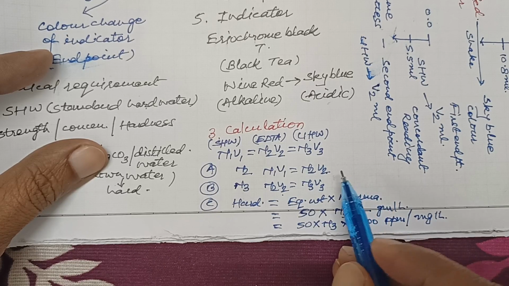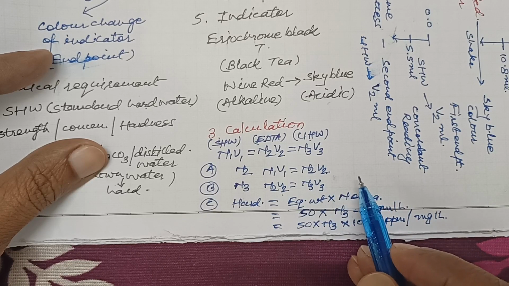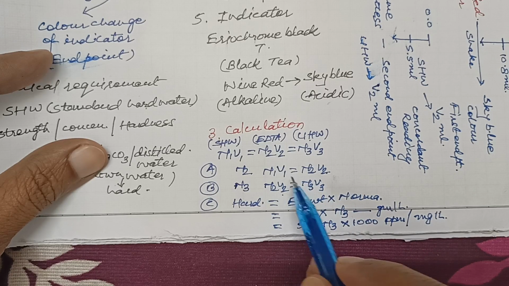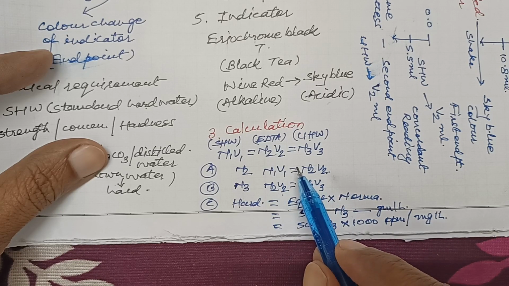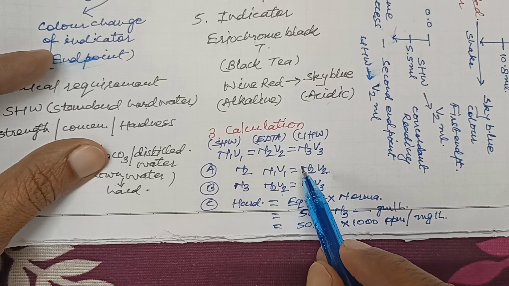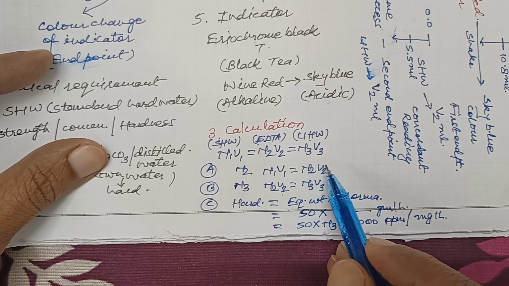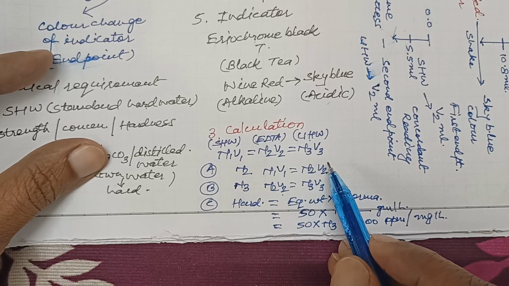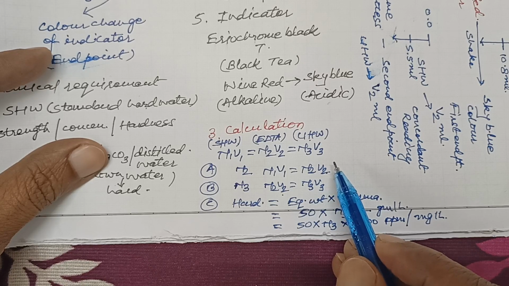This is the particular titration, and the observation table for this particular practical is very simple. So I am not discussing the observation table here. And this is all about the determination of hardness of water in the laboratory.